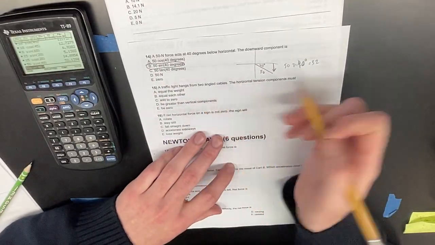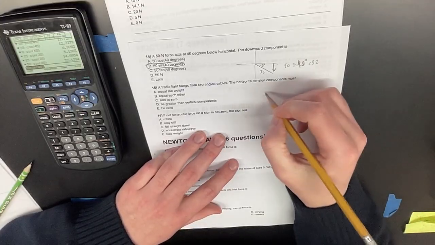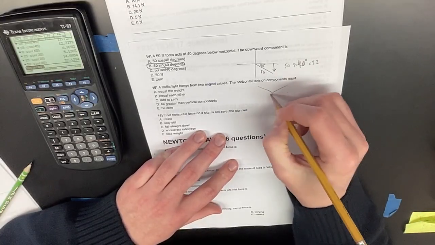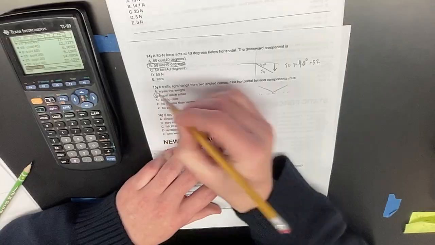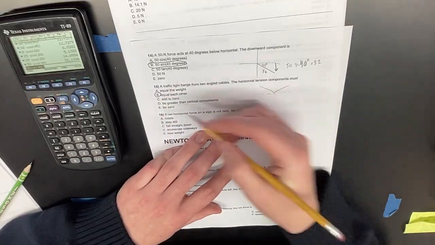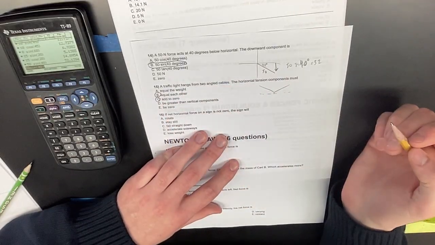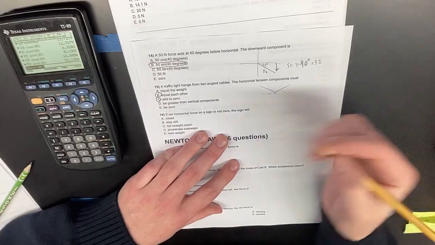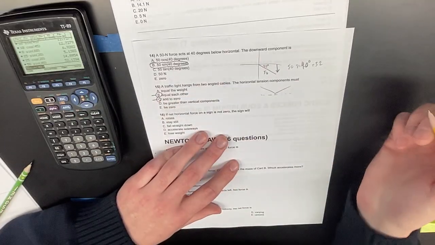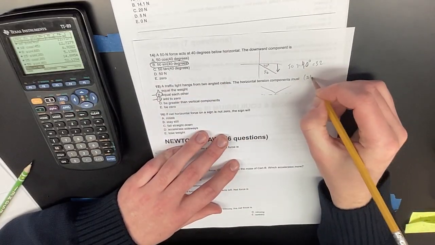Traffic light hangs from two angled cables. The horizontal tensions must equal each other and add to 0. Yeah. So maybe I'll say select all that apply.